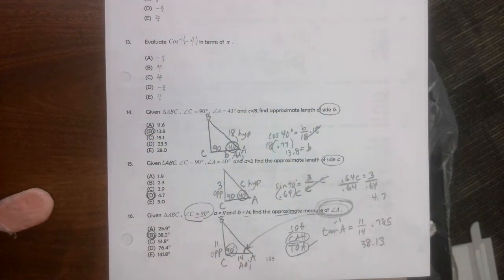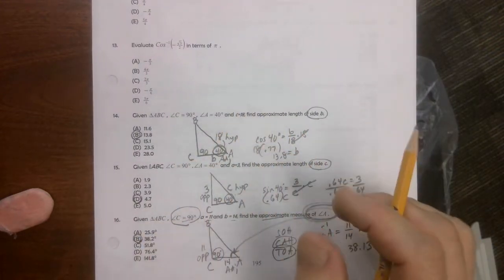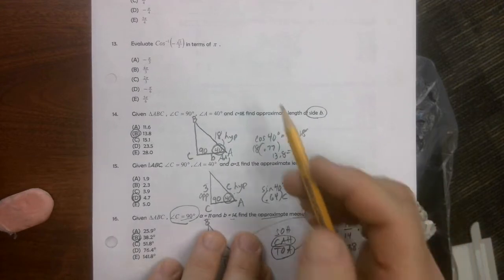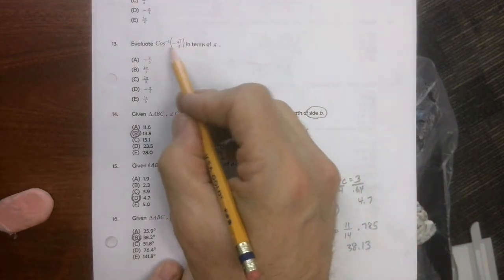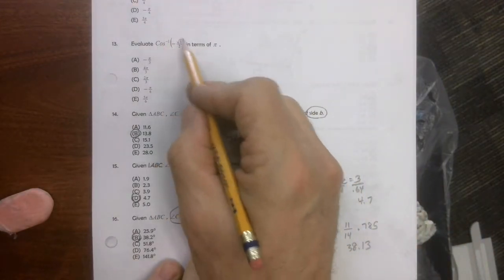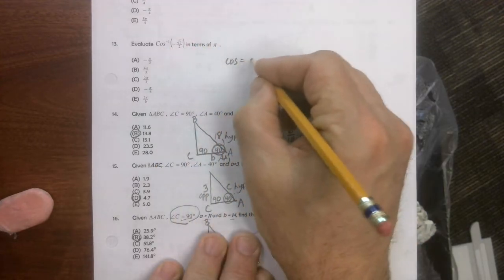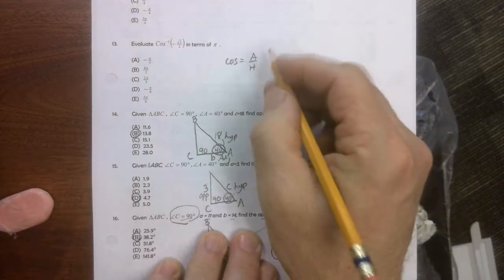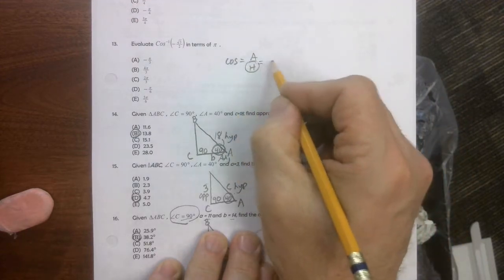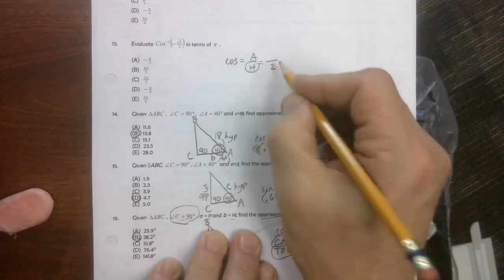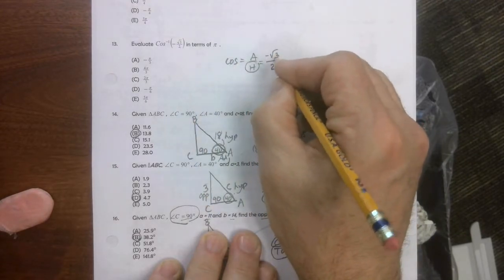Okay, number 13, you could definitely cheat. On an exam, I can't, this is my opinion personally. You were taught not to use a calculator when doing these. So let me demonstrate what I mean. Cosine is adjacent over hypotenuse, and remember the hypotenuse is always positive, so the 2 stays there. The negative goes with the square root of 3.